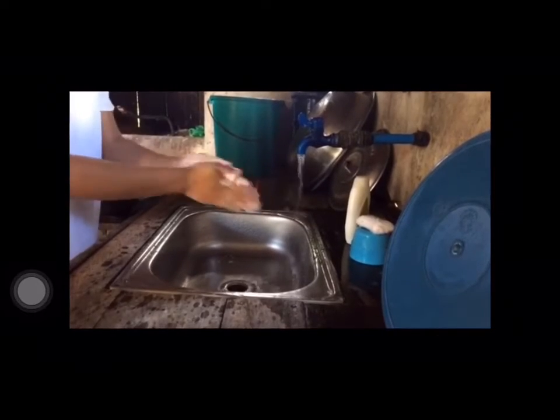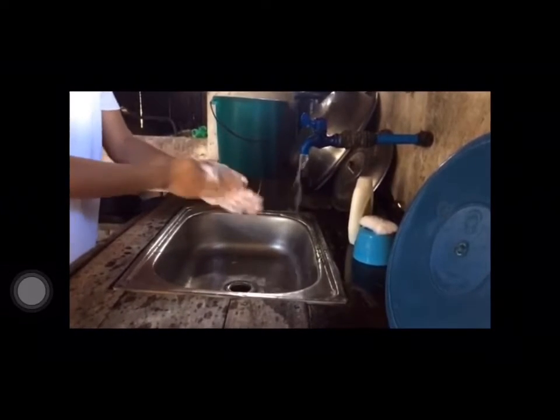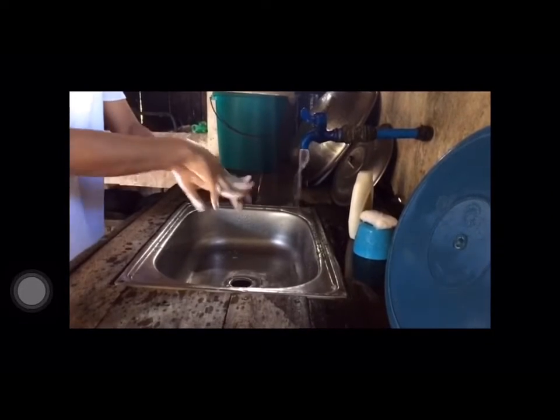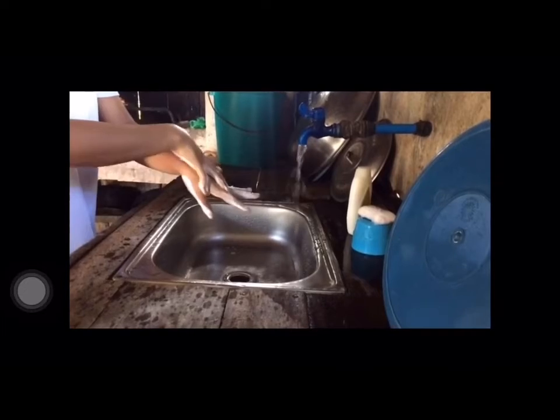Rub palm, wrist, and back of the hands firmly with circular movements. Interlace fingers and thumbs, moving hands back and forth. Lather hands and arms well.